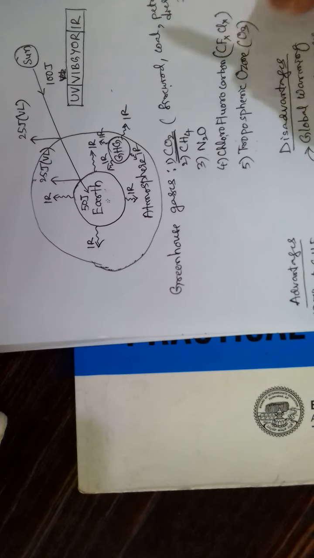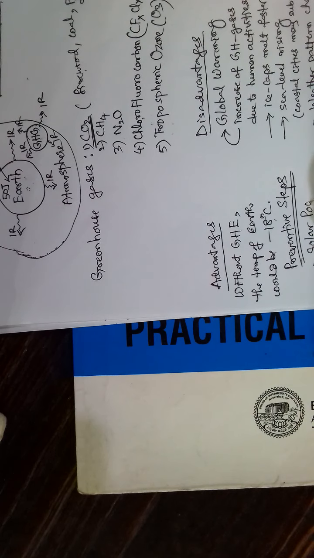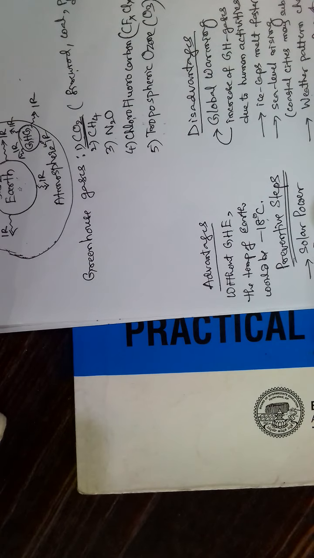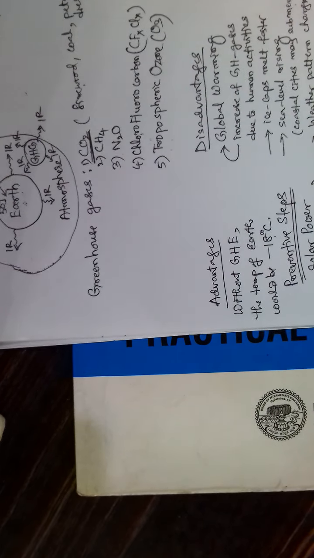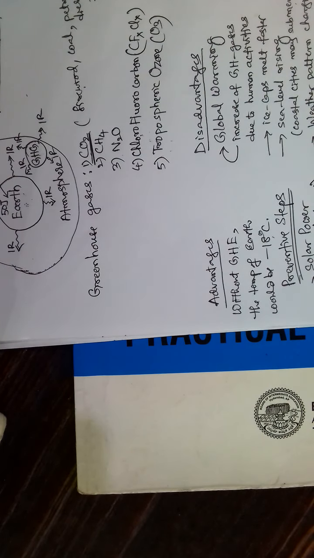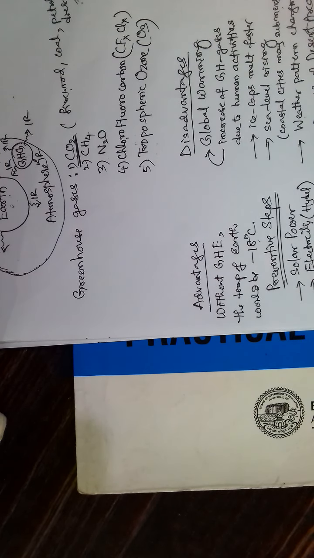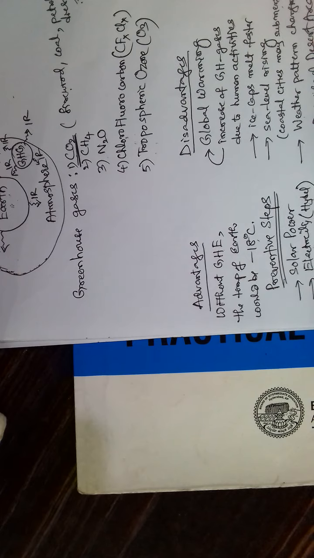Instead, we should depend upon solar power, and we should depend upon electricity, either electricity produced by hydel projects or electricity produced by solar radiation. And forestation.